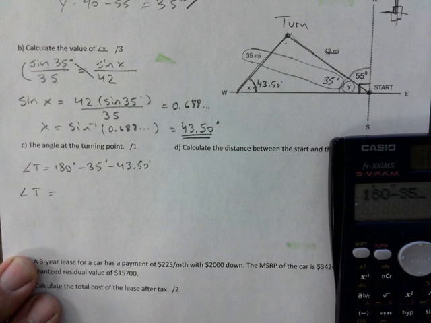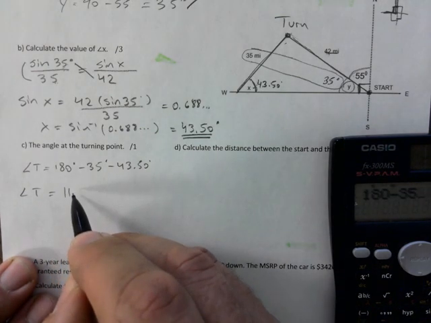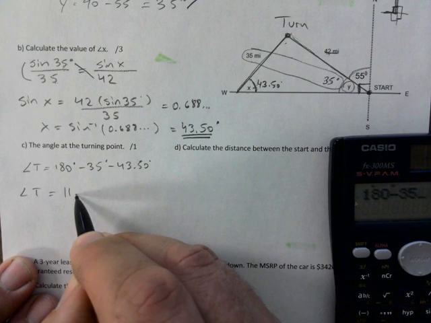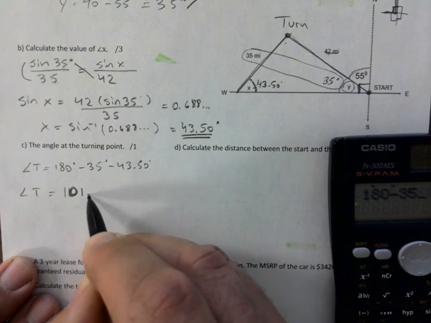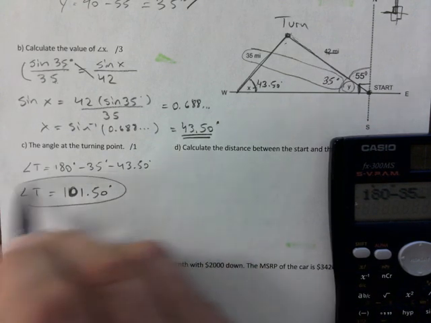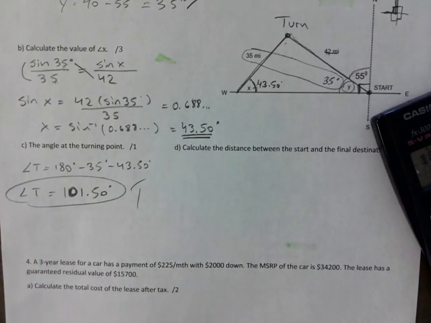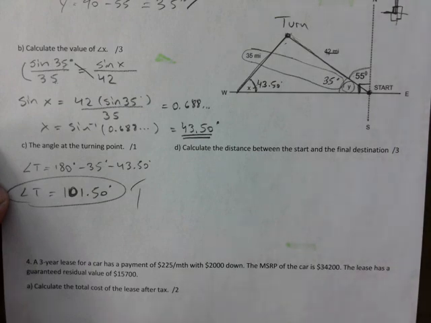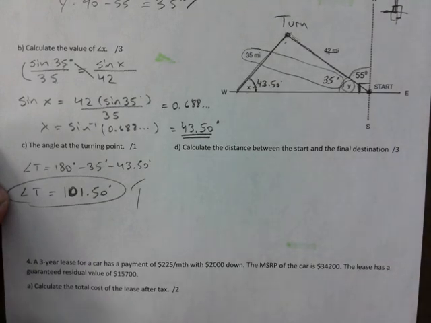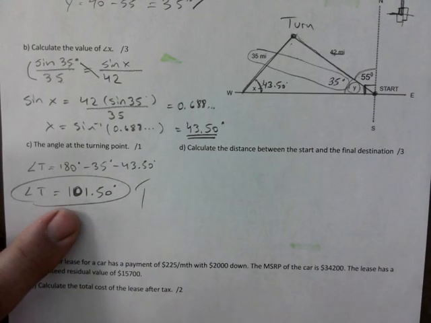What's that? 150? Okay, thank you. That makes it easier. So that's worth 1 mark. And I'm basically getting you to solve this triangle, right? Without you really thinking about it.